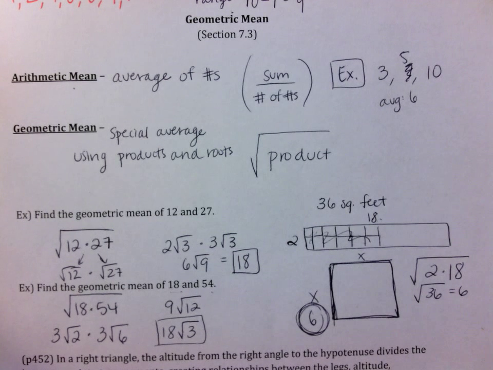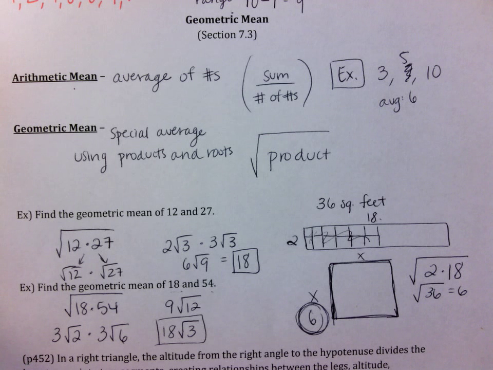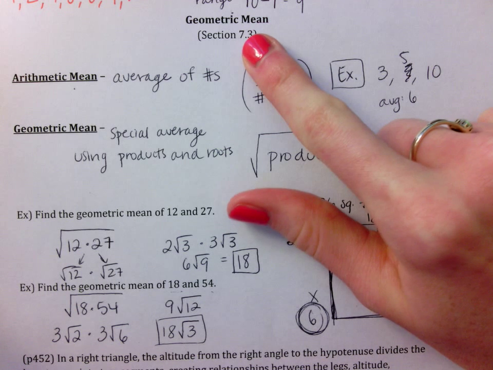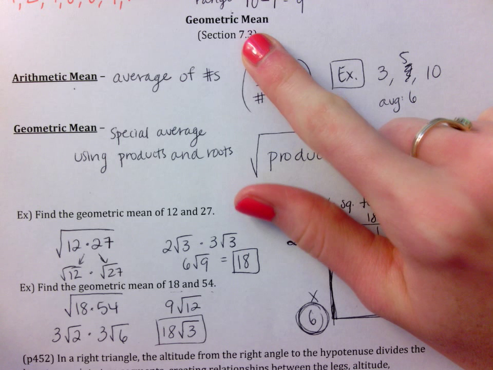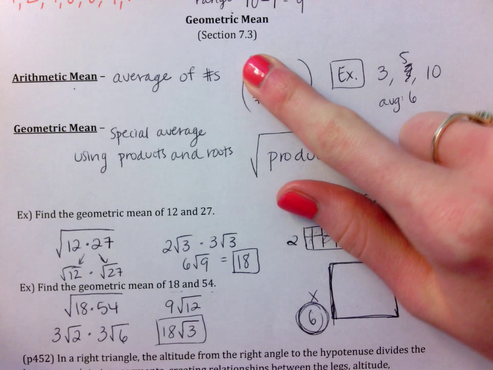Okay, James, so for next time, we're going to do two theorems that have to do with the geometric mean. So you'll need this note sheet that we've already started.